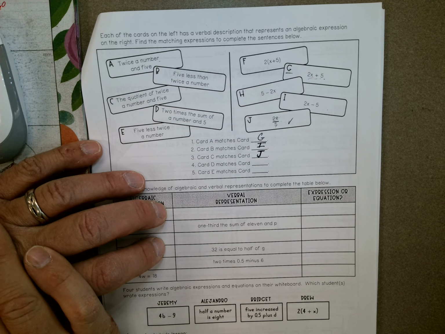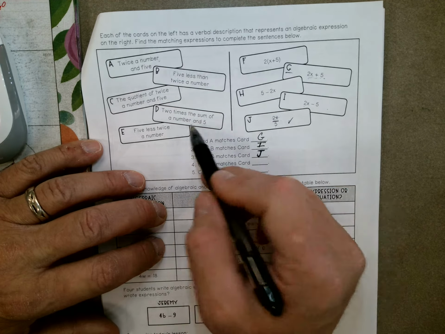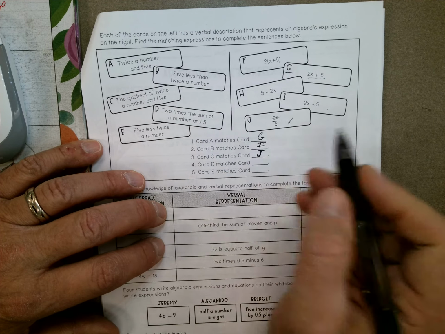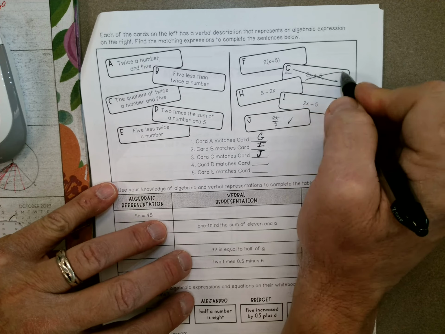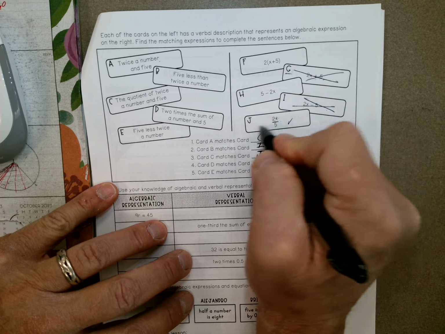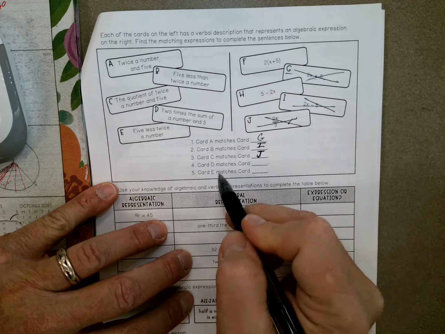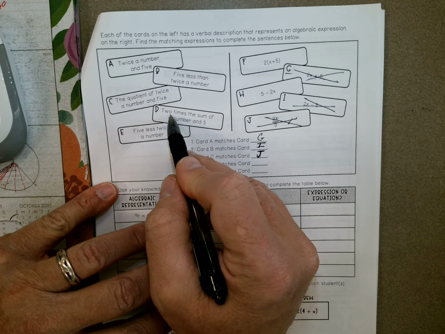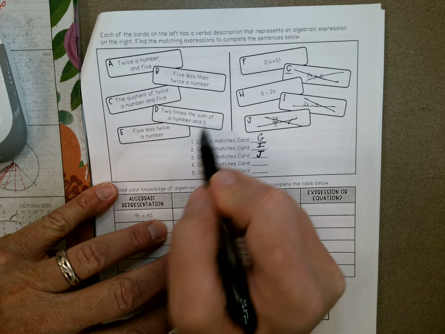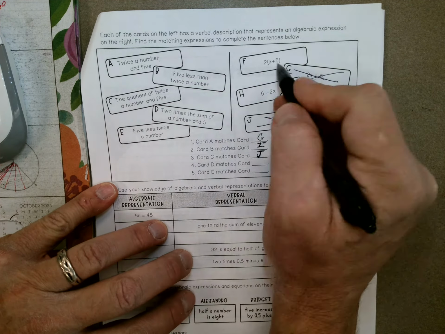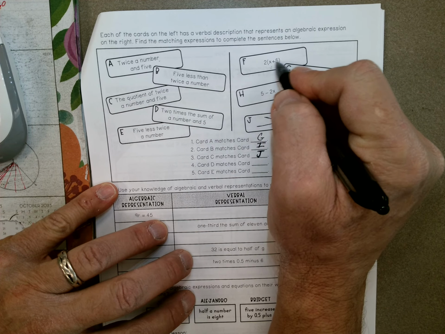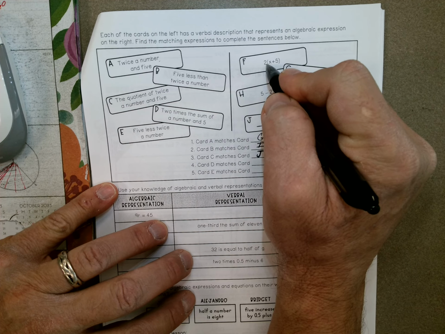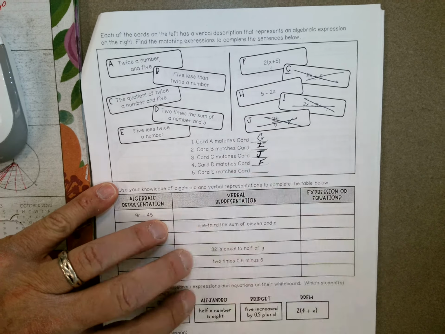D, 2 times the sum of a number and 5. So when I look at this, I can get rid of the ones I'm done with, and get rid of what we don't have. All right, so one more time. Letter D, 2 times the sum of a number and 5. Well, I know if it's sum, it's adding. And what they're saying is 2 times the sum of this. So they want you to add first and then multiply it by 2. So that's going to be letter F, right?